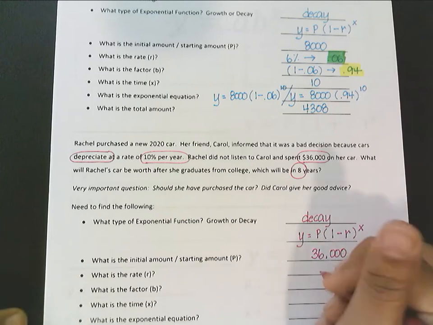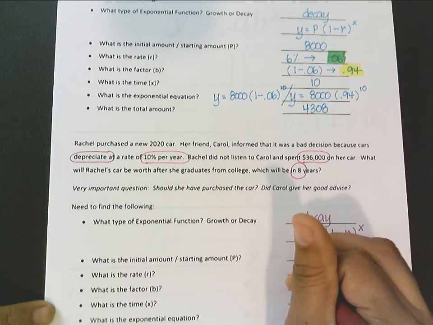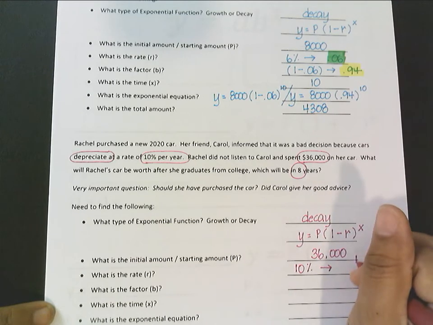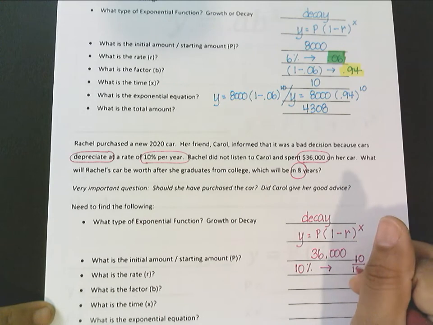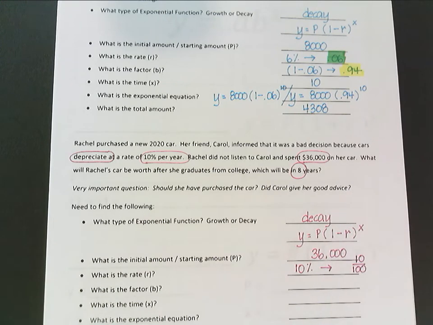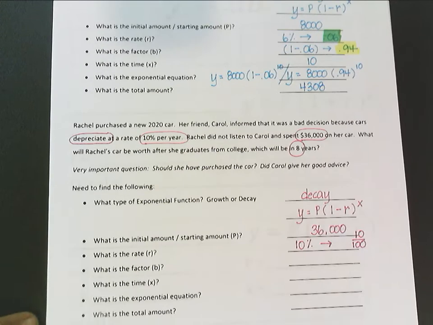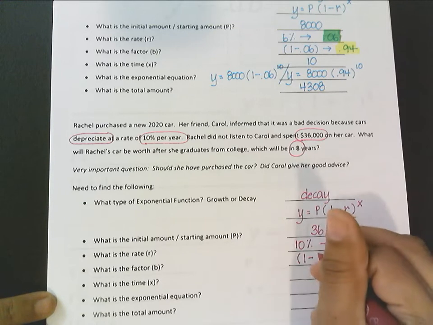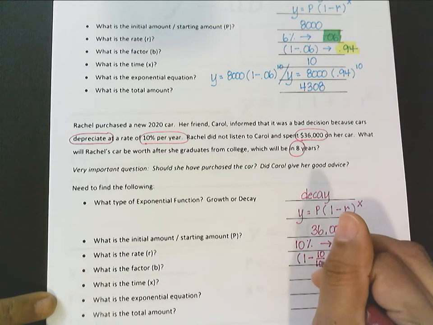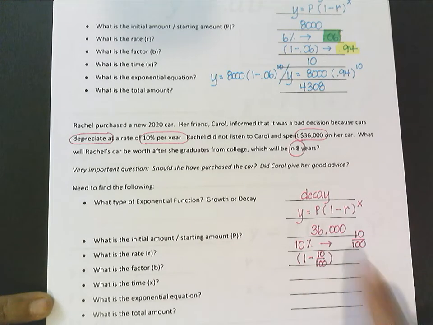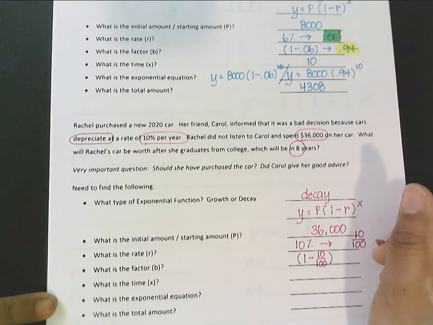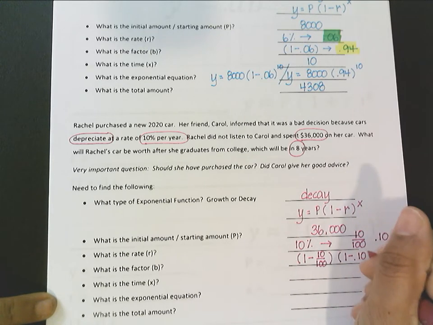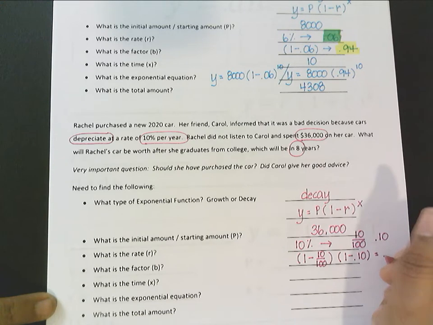What was the rate? Cars depreciate at a value of 10%. I'm going to change that to a fraction this time, so it's going to be 10 over 100. What's my factor? So I told you that you could do it two ways. 1 minus 10 over 100. Or if you've already calculated this, this is 0.10, and it would be 1 minus 0.10, which your factor is 0.90.